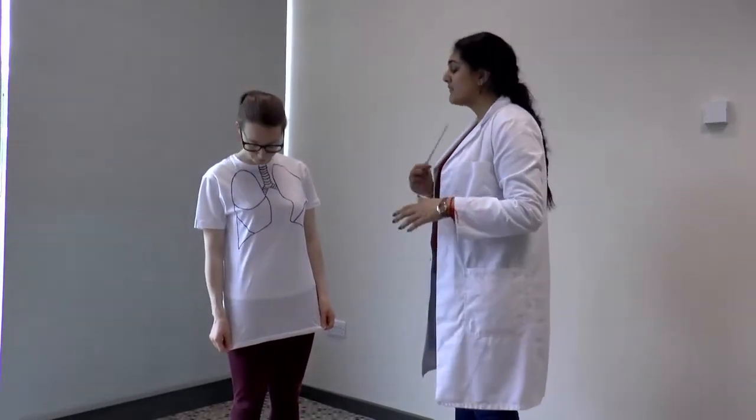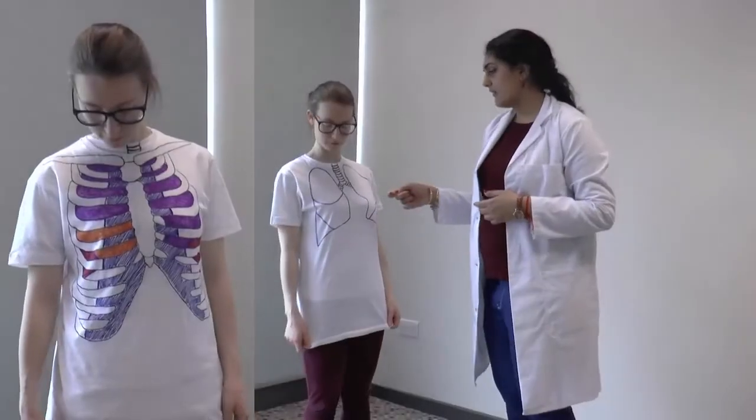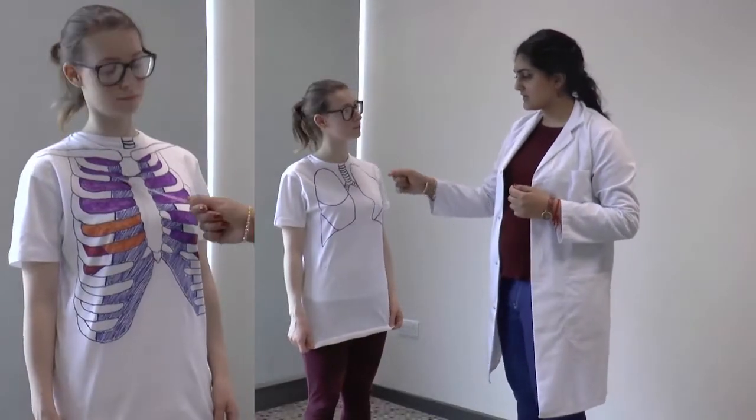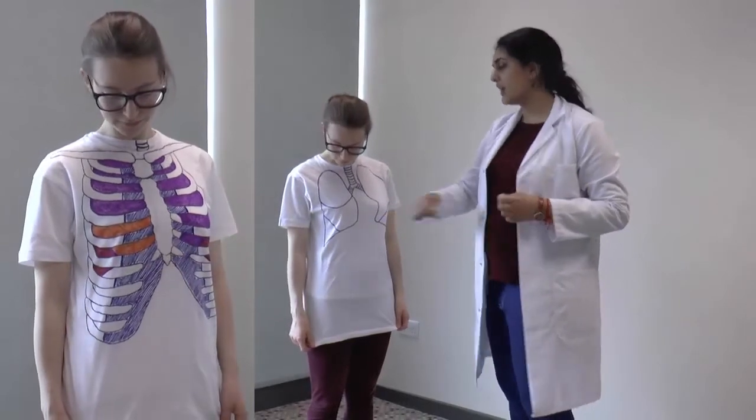So, your lungs have many lobes. Let's start with the right lung. The right lung has the superior, middle, and inferior lobe.